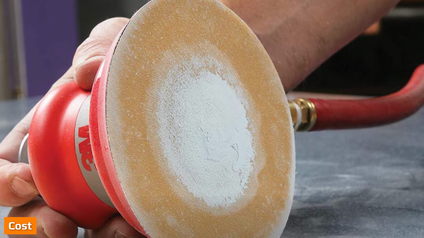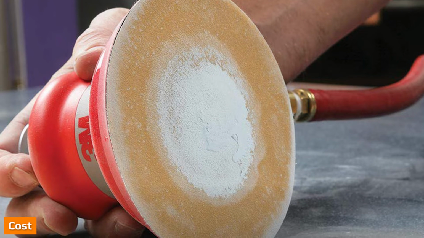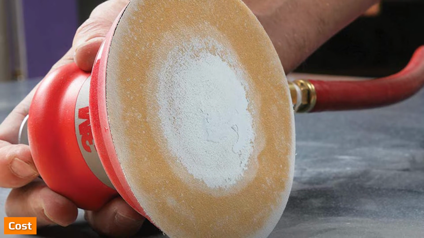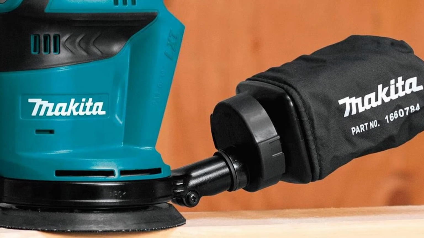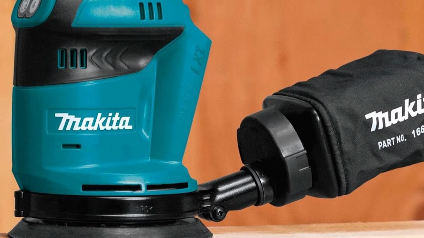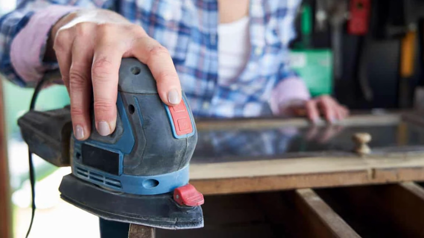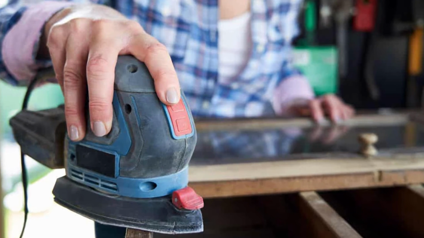Buying and using a palm sander is always much cheaper. The upfront price of a high-quality orbital sander can cost several times that of a typical palm sander. The affordability of palm sanders makes it a perfect choice for sanding drywall patches or stripping furniture. They have enough muscle for these light sanding jobs while going easy on your wallet.